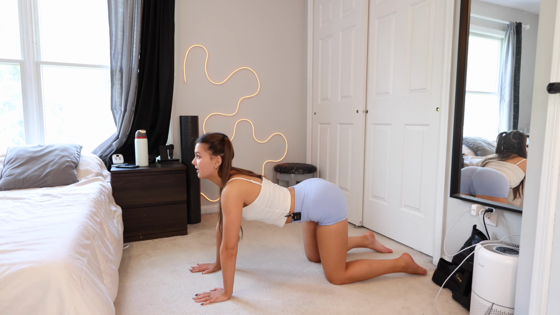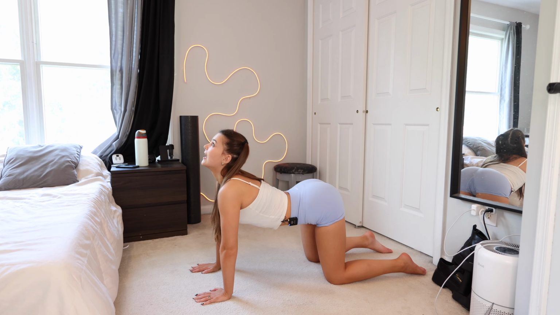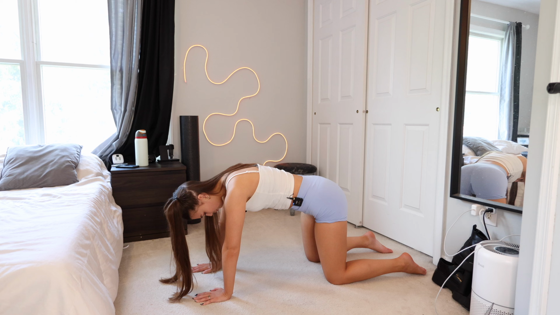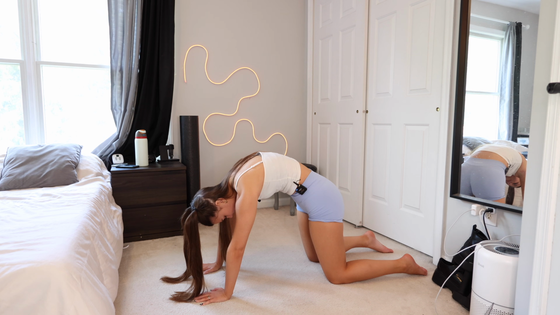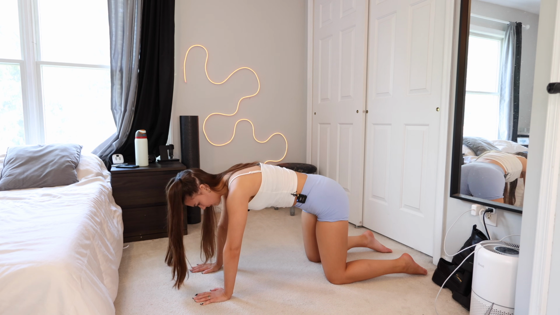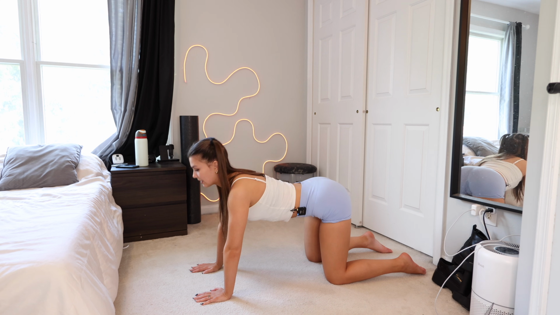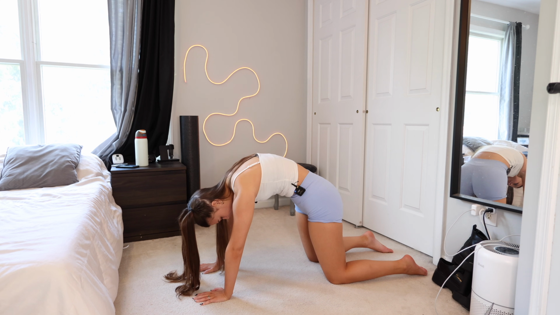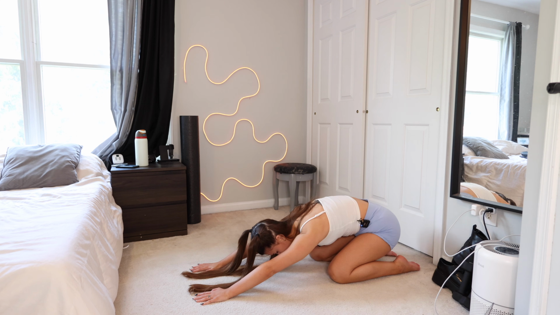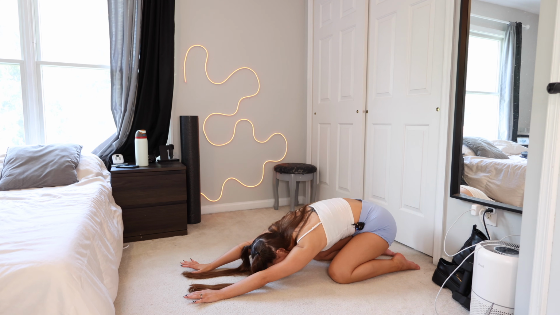Let's take 2 more. We go inhale and exhale. And last one, we go inhale and exhale. Good. Right from there, you're going to push back into a child's pose.